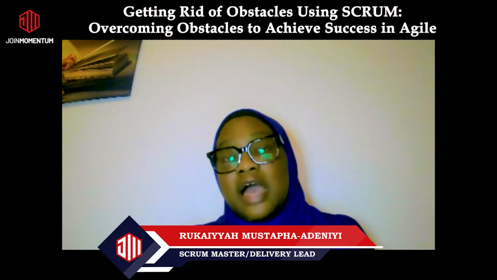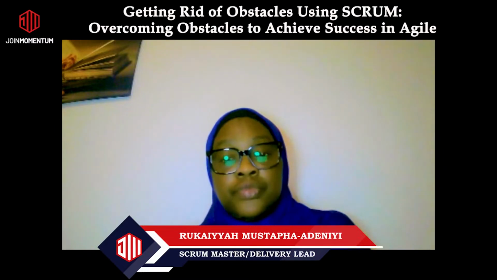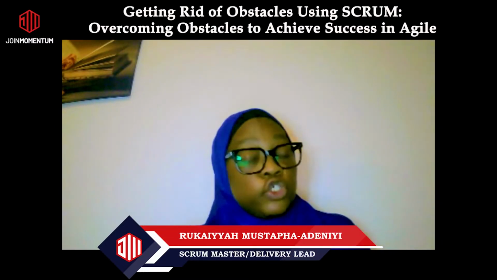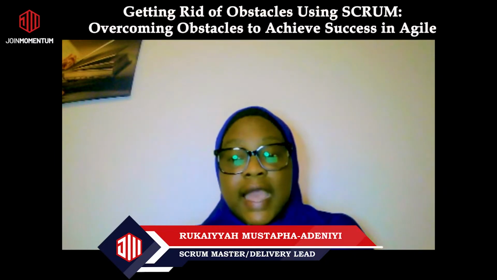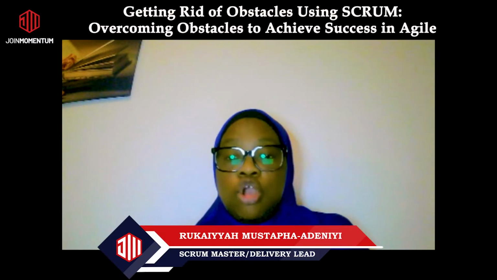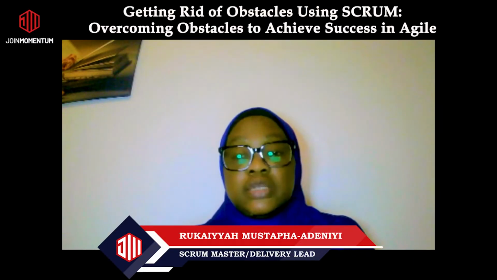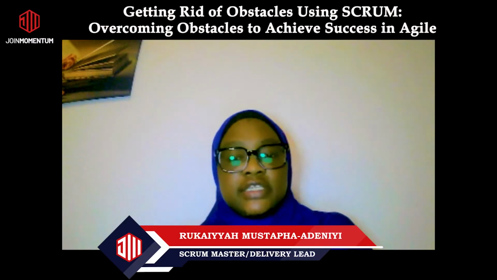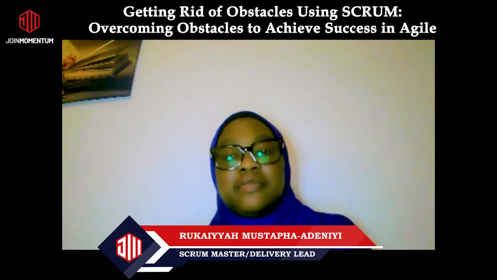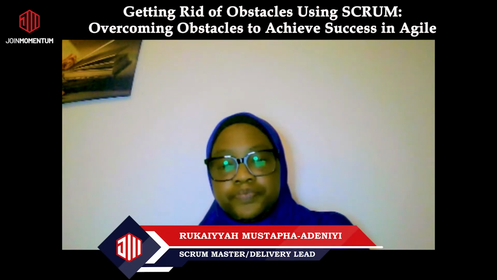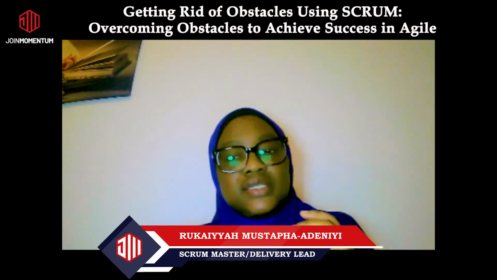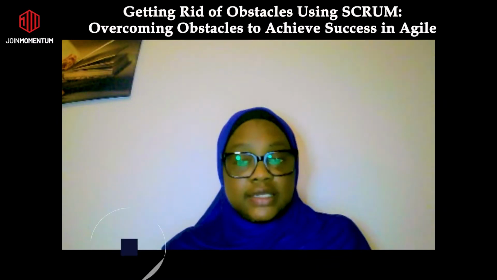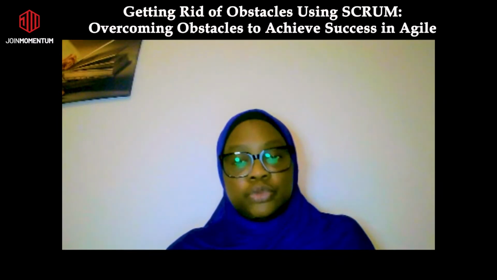This would avoid overcommitting. Cross-functional teams. Build cross-functional teams that can handle various aspects of the project, reducing dependency on specific resources. Technical debt management. Allocate time in each sprint to address technical debt. This prevents it from accumulating and becoming unmanageable.